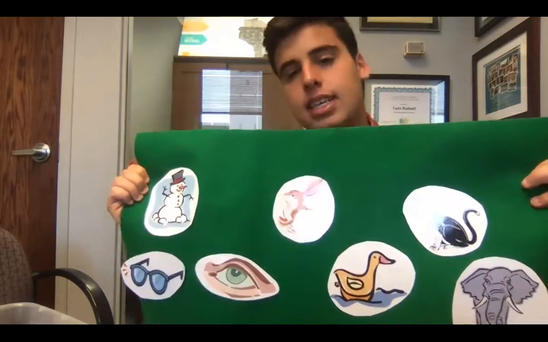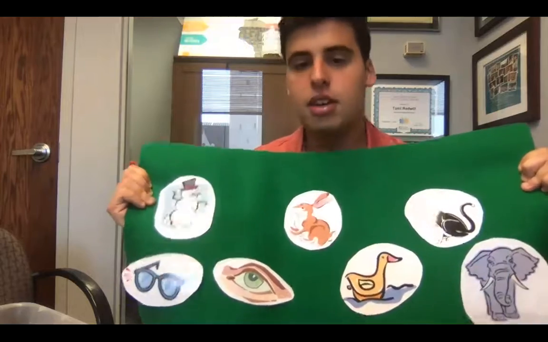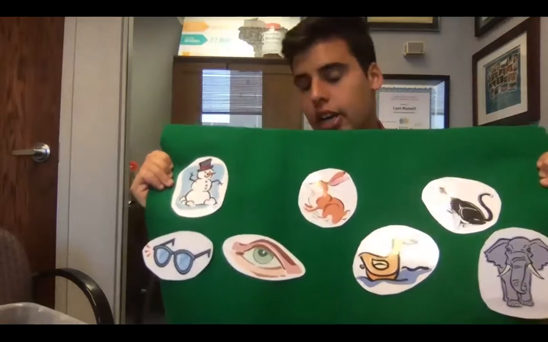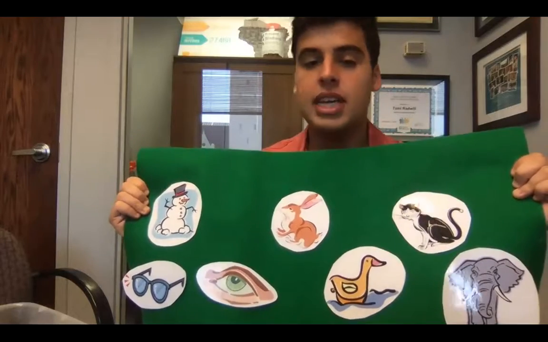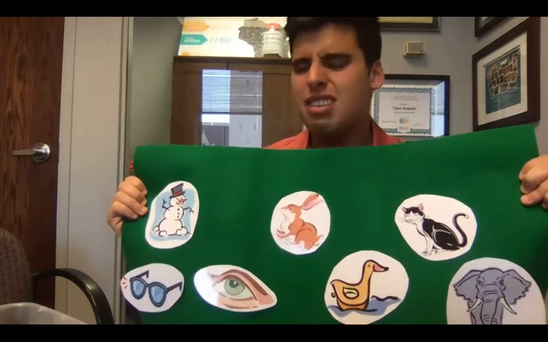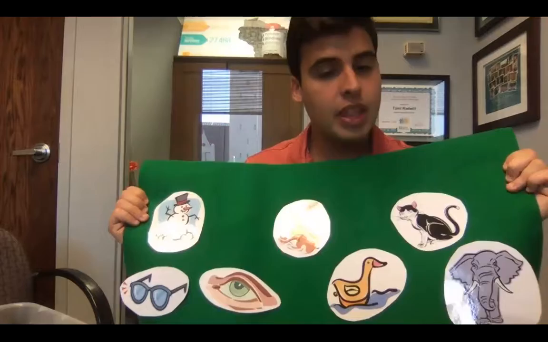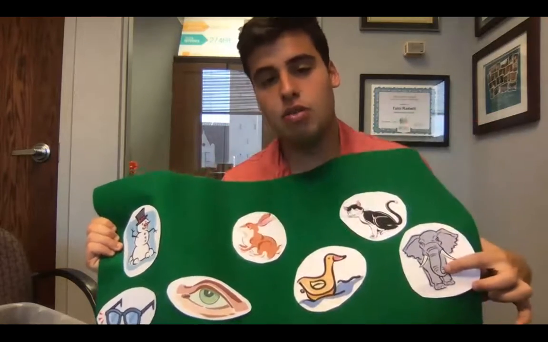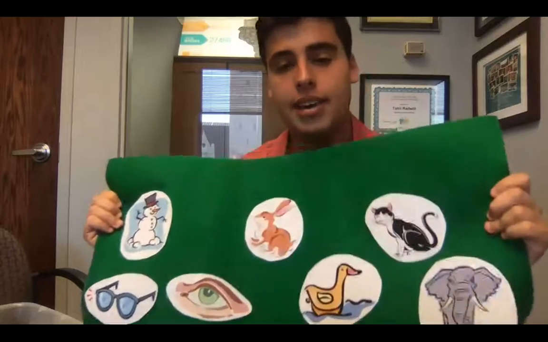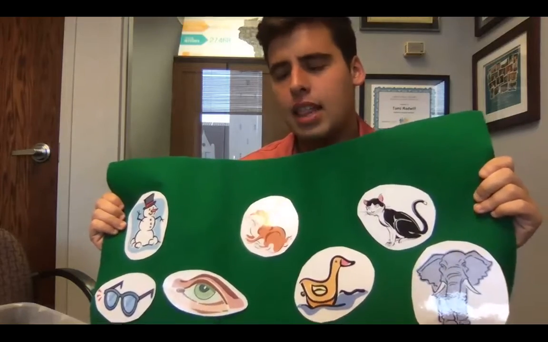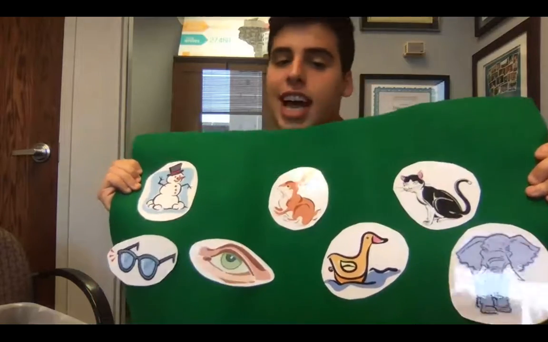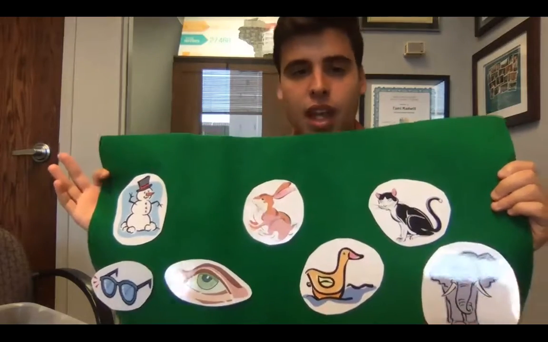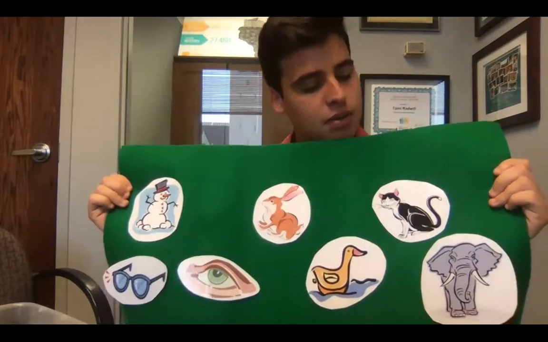Hare or rabbit. Snowman. You have sunglasses, an eye, a duck. Another good opportunity to ask the kids, what sound does a duck make? And then elephant, and remember one of the new words is elephant trunk. The elephant could even be another good chance to ask the children, what sound does an elephant make? And they could let out a big elephant sound.